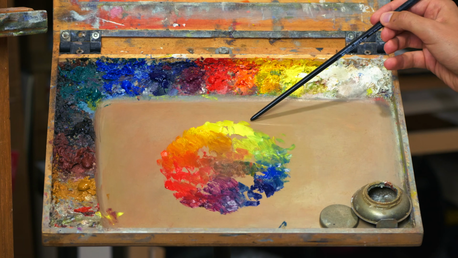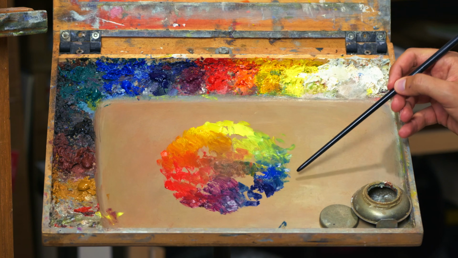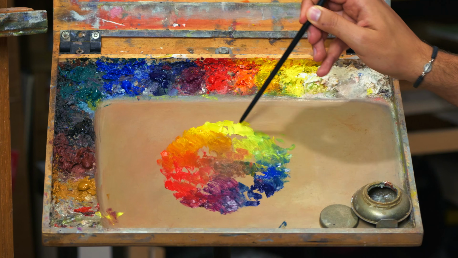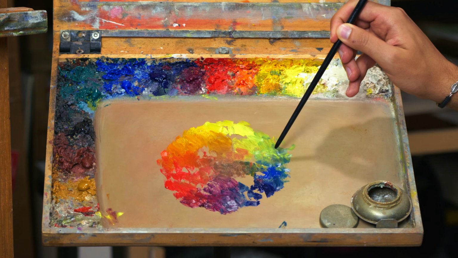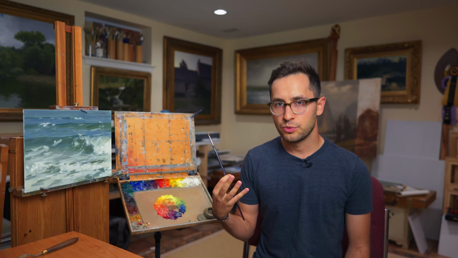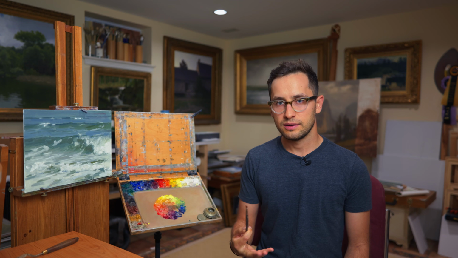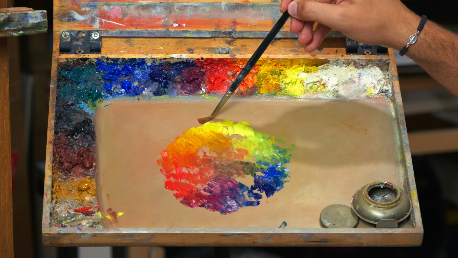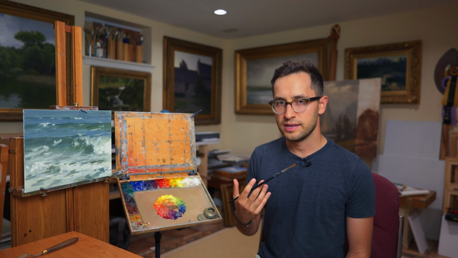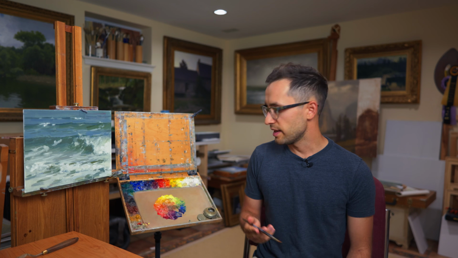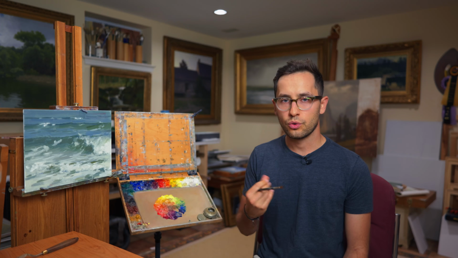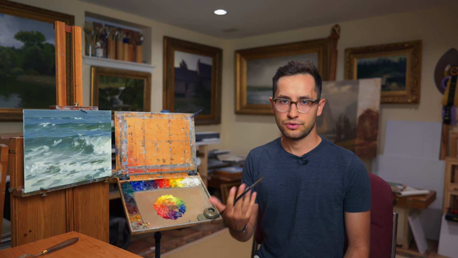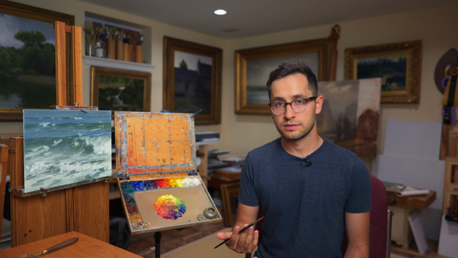If I take my greenish yellow and my greenish blue, or my cadmium yellow light, or my cobalt blue, I'm going to mix across this color wheel, and I'm going to get a much more greenish green, rather than if I was using ultramarine blue and cadmium yellow medium. Because ultramarine blue is a reddish blue and cad yellow medium is more orangish or reddish yellow, that's going to be a less pure green mixture from those two colors.